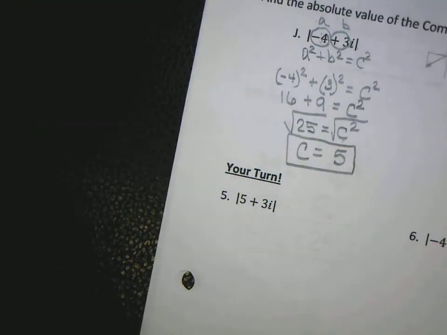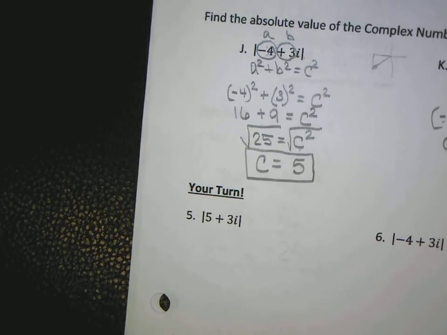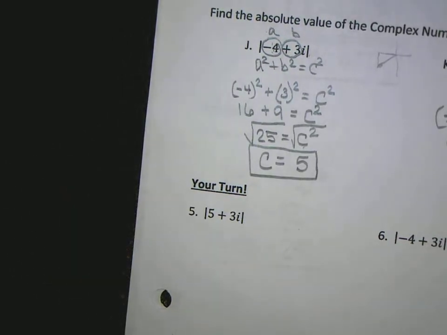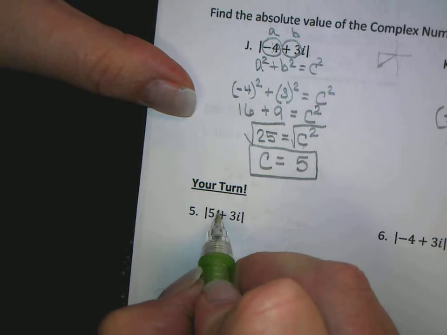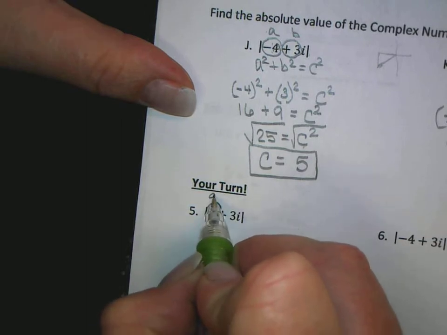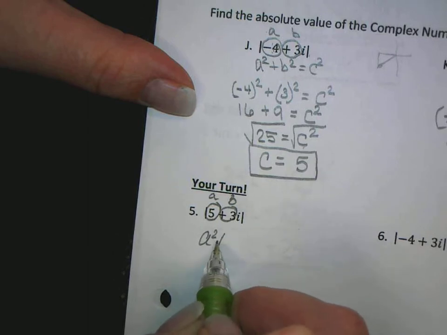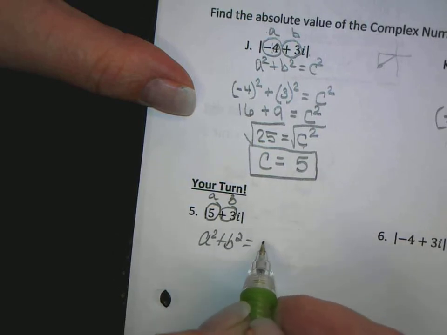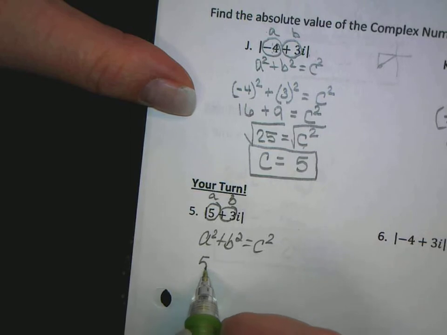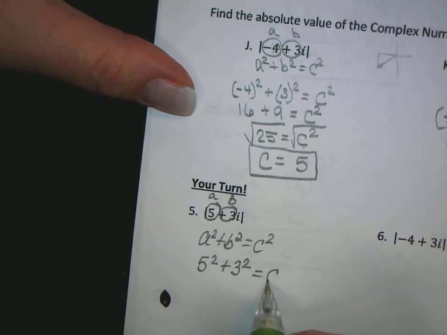So go ahead and do number 5. Hit pause. When you're done, hit play. All right. a is 5, b is 3. So a squared plus b squared equals c squared. So 5 squared plus 3 squared equals c squared.